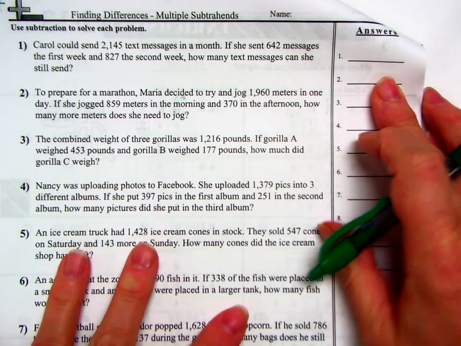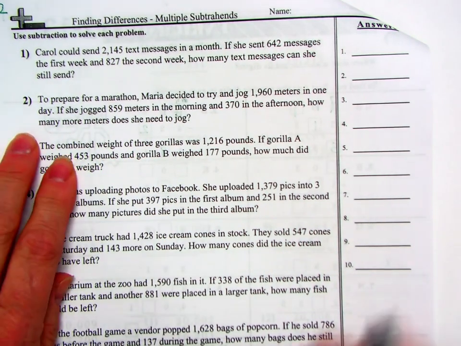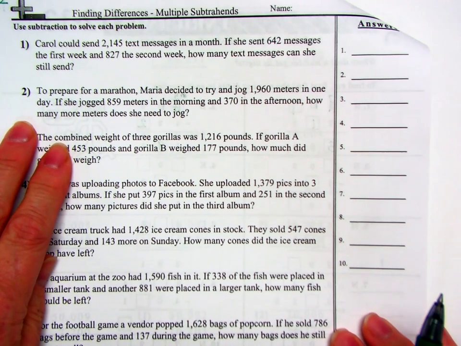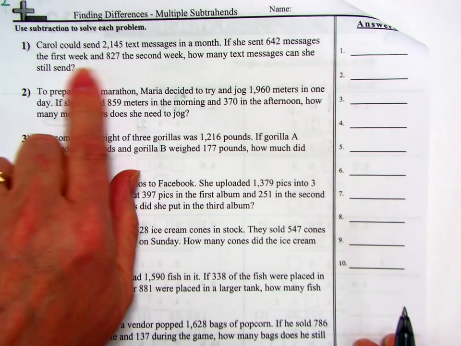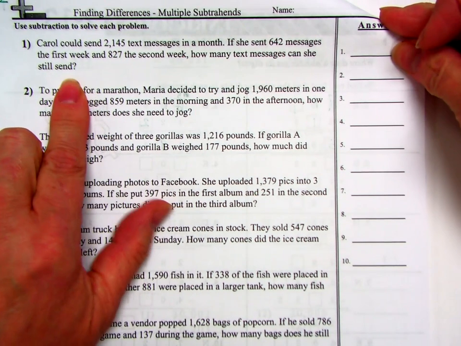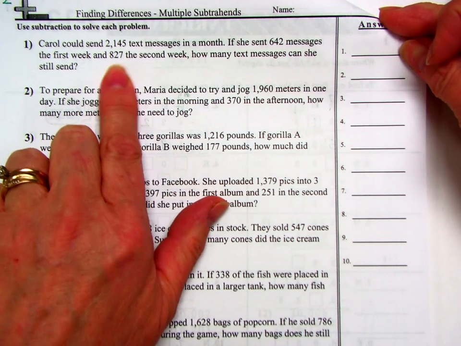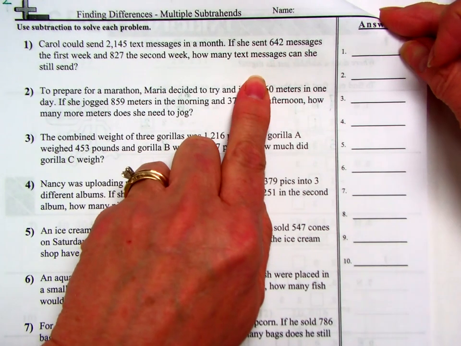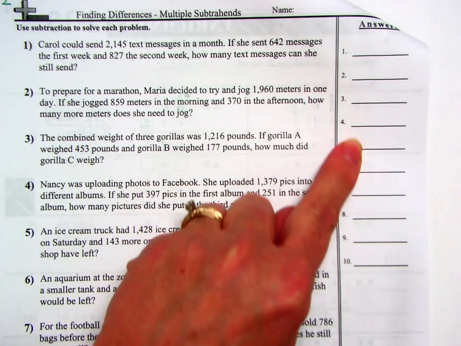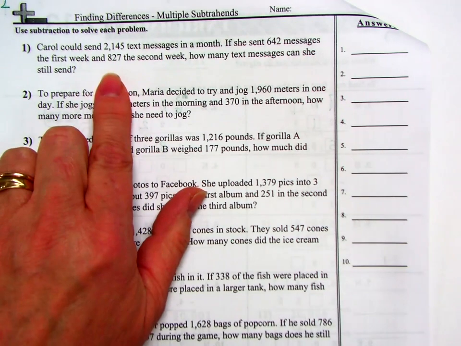All right, the second page for this week's assignment is finding differences with multiple subtrahends. That just means you're subtracting more than one thing. Okay? Now, these are also story problems, so you're going to have to figure out what the problem is, solve the problem, and you can turn your paper sideways to work out your problem right here, and then put your answers on these lines, please. It'll make it a lot easier for you to grade.